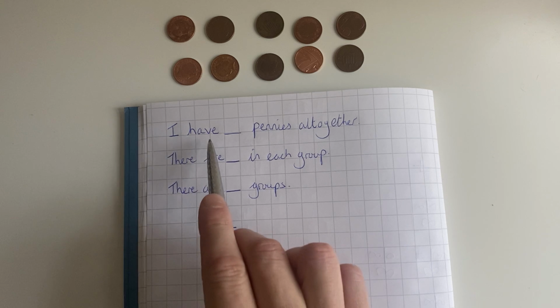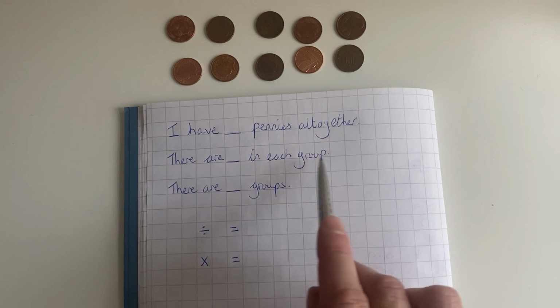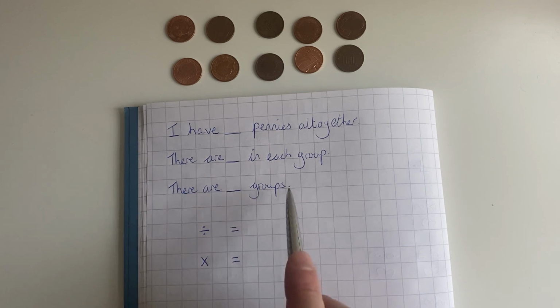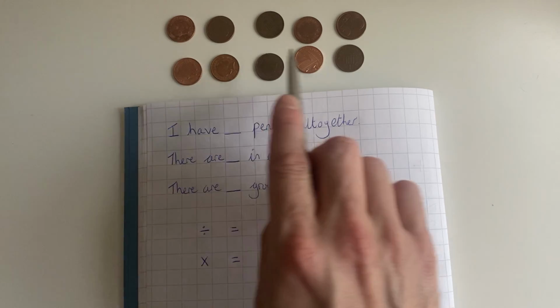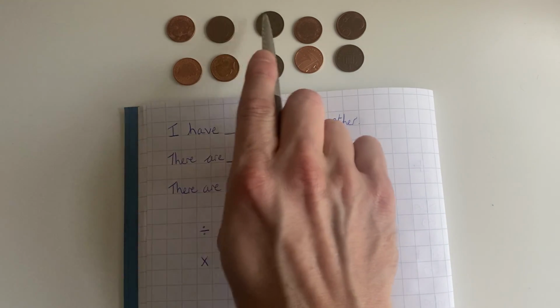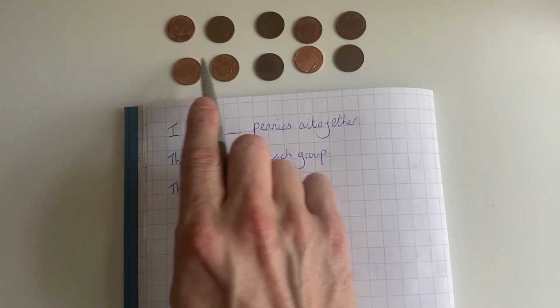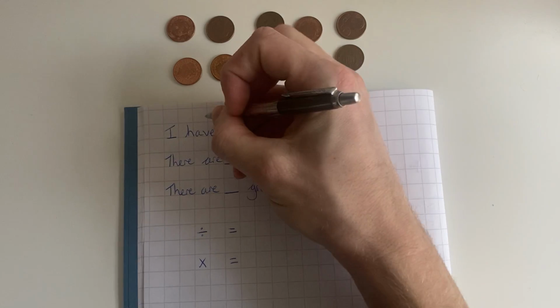It says here, I have a number of pennies altogether. There are a number in each group and there are a number of groups. Now, first off, we're going to look at how many pennies we've got all together. So we're going to count 1, 2, 3, 4, 5, 6, 7, 8, 9, 10. So we have 10 pennies.